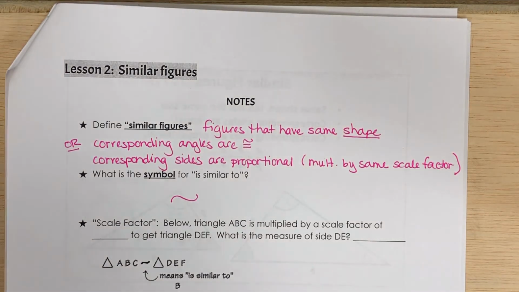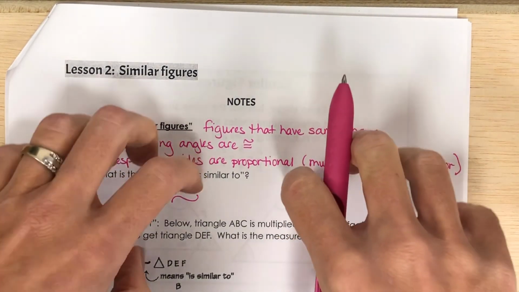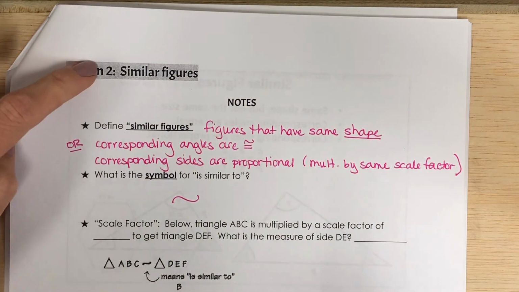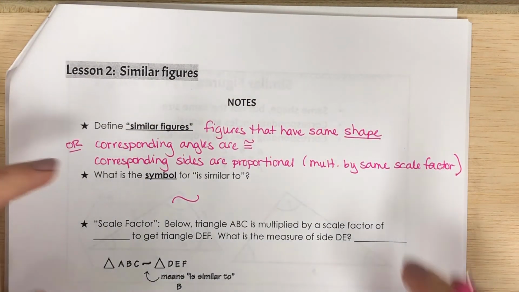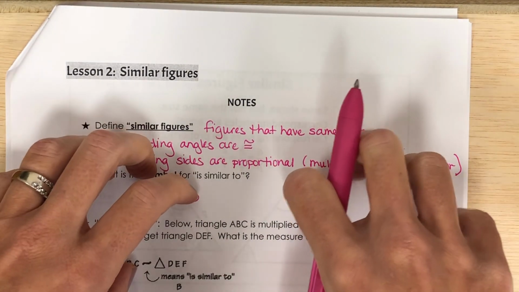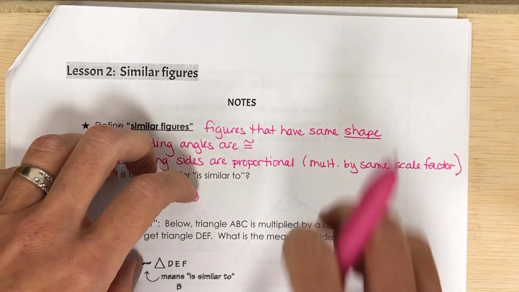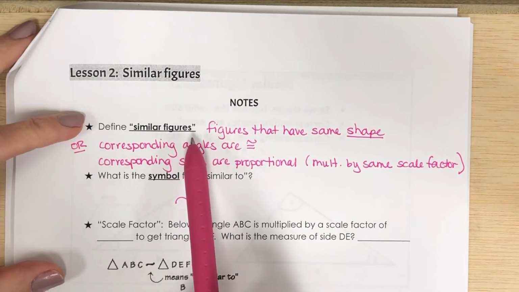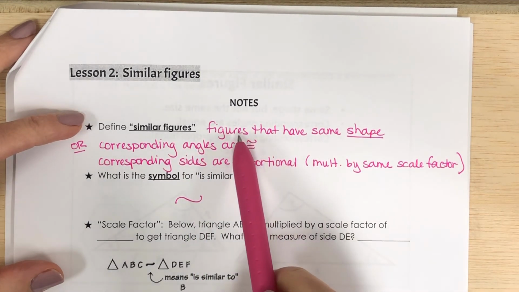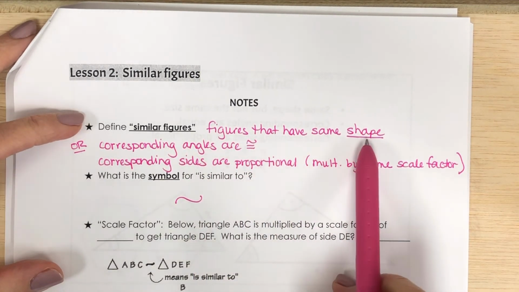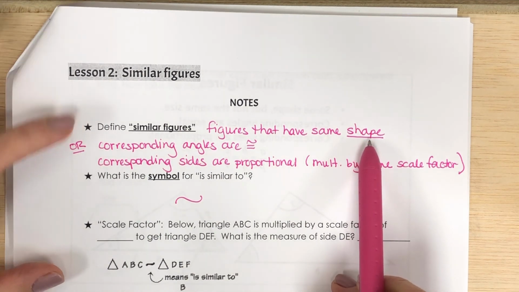All right, we're going to go on to lesson 2, which is talking about similar figures. Congruent figures were two figures that were the exact same in shape and size. Similar figures are going to have the same shape, but not necessarily the same size. One of the figures could be larger or much smaller. So a basic definition of similar figures is figures that have the same shape, not necessarily the same size.